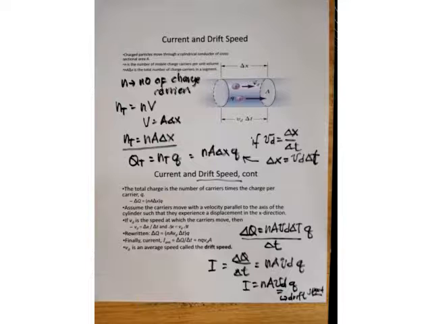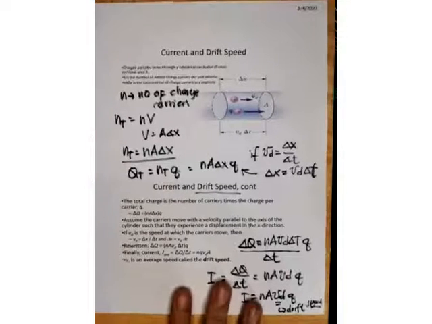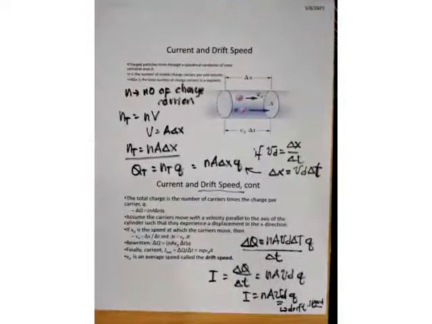Oh, that's a good question, Kyle. Bakit hindi ka, kung meron namang charge, hindi naman sila nag-move. Yung charge nila, yung motion, hindi sila, paano ko ba didiscuss? Hindi nag-move yung mga charges. Steady lang sila. Steady lang sila sa loob ng atom.